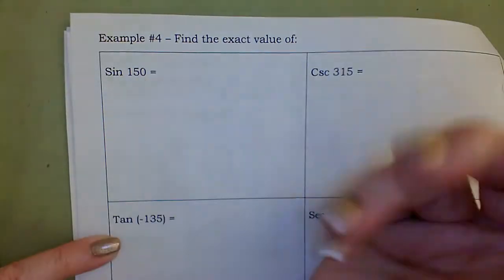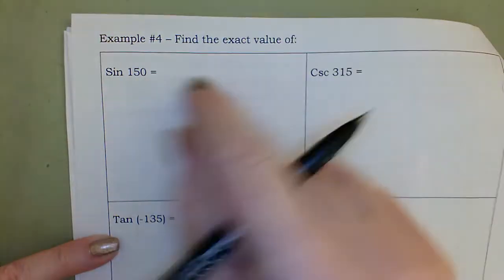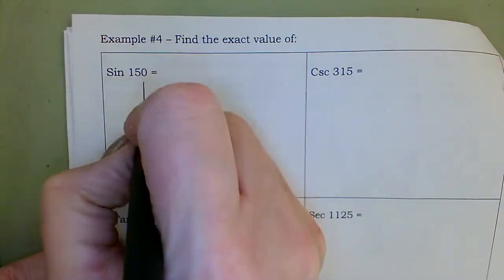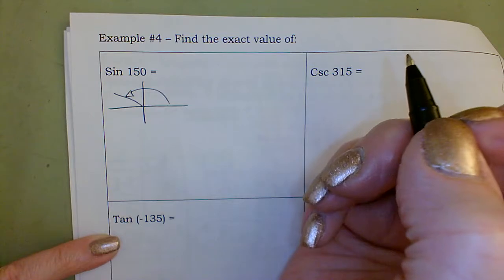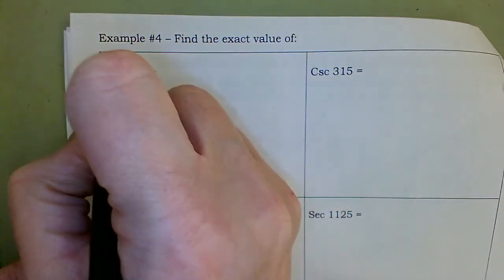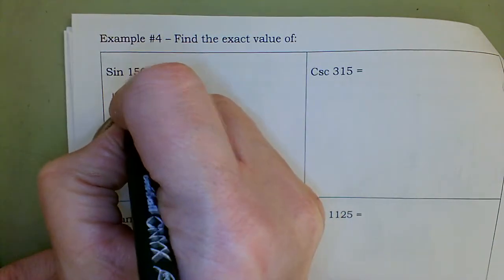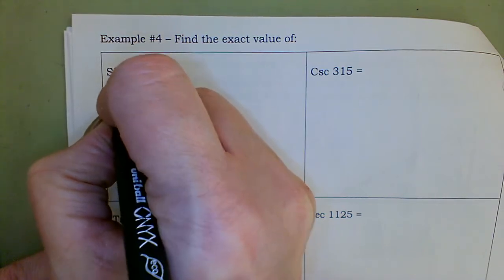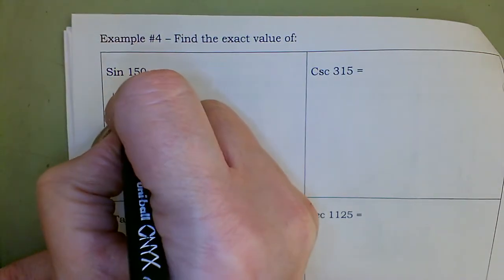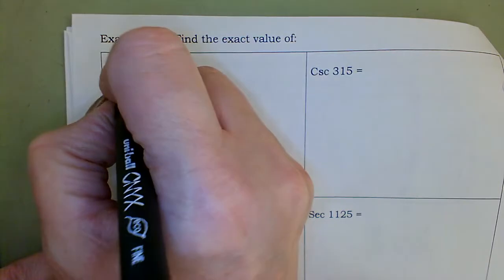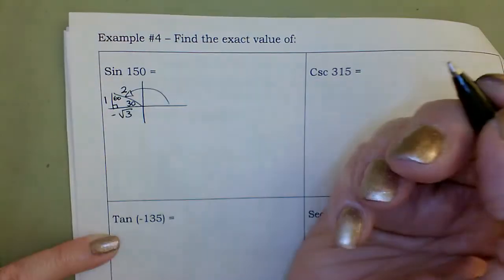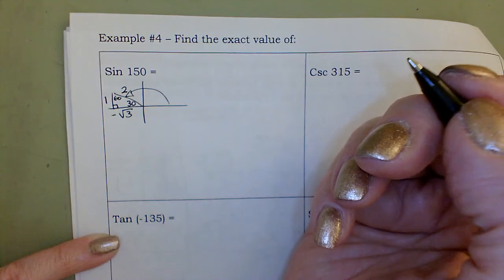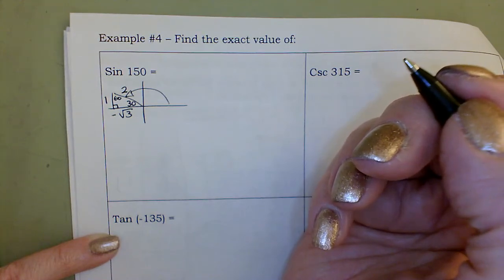So first off, draw where 150 is. This one is a review from last time, right? So 150 I know is in quadrant 2, and that gives me a reference angle of 30 degrees, 60 there and there. So I know that this is root 3, my hypotenuse is a 2, and that will be a 1. And then I also know that's going to be negative because it is going left.